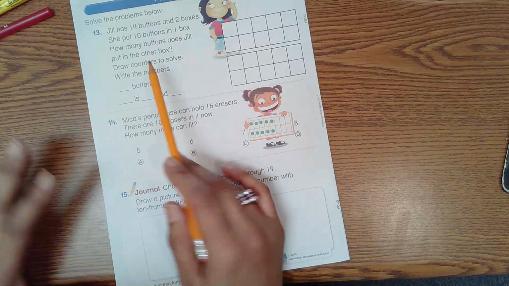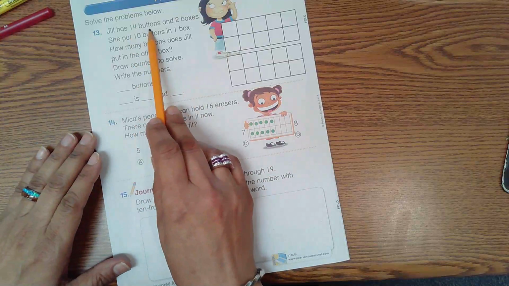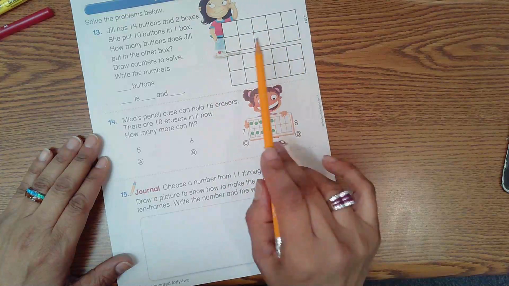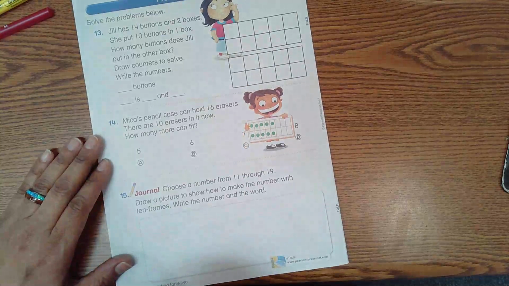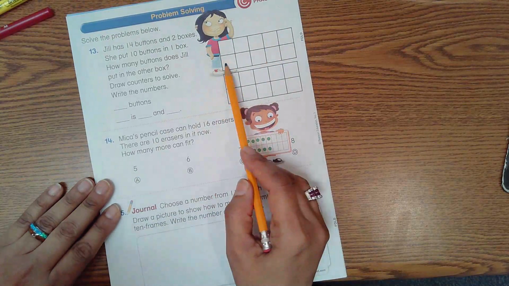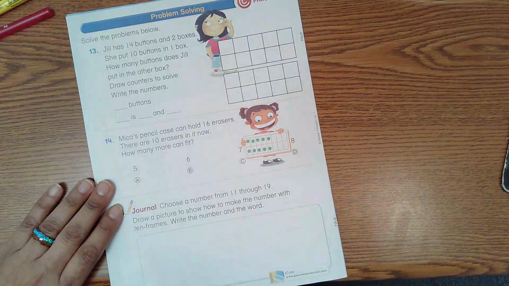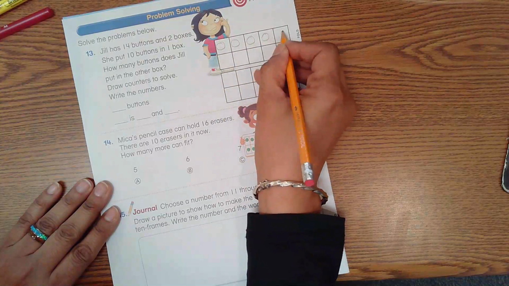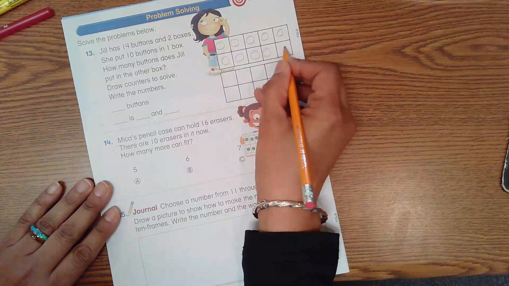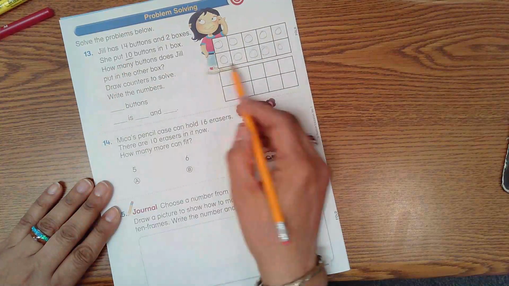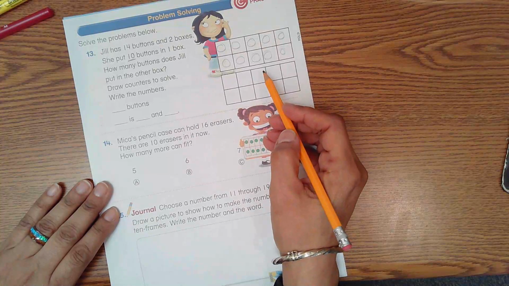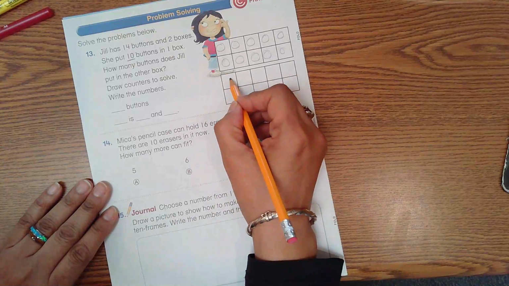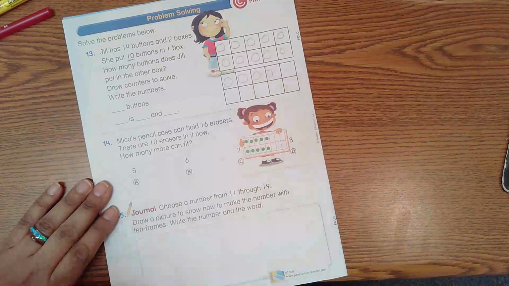So let's say she has 14 buttons, all right? So she put 10 in one box, and the rest she put in another box. Let's think this is one box and this is the second box. She said she put 10. So 1, 2, 3, 4, 5, 6, 7, 8, 9, 10. That's the first 10 buttons that she put in that first box. And then she put the rest in the other box, which is the second 10 frame, the leftover. 1, 2, 3, 4. All right.